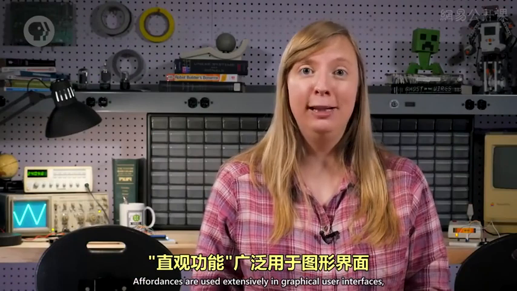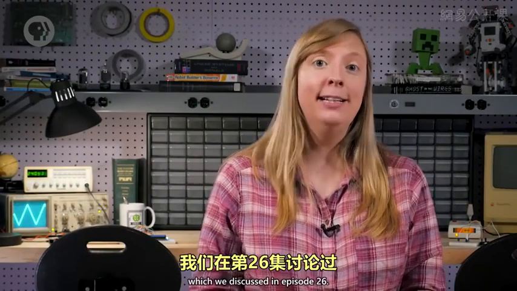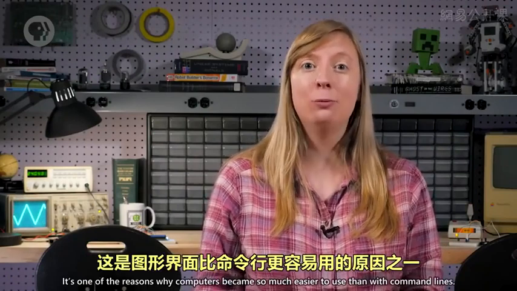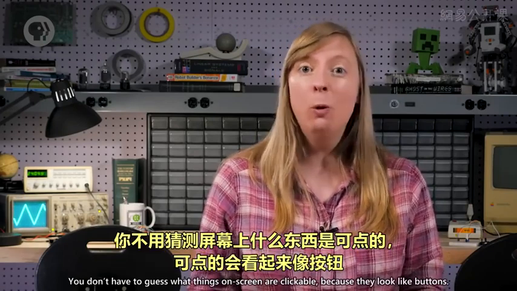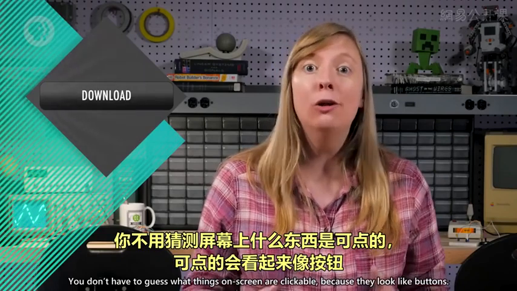Affordances are used extensively in graphical user interfaces, which we discussed in episode 26. It's one of the reasons why computers became so much easier to use than with command lines. You don't have to guess what things on screen are clickable because they look like buttons.